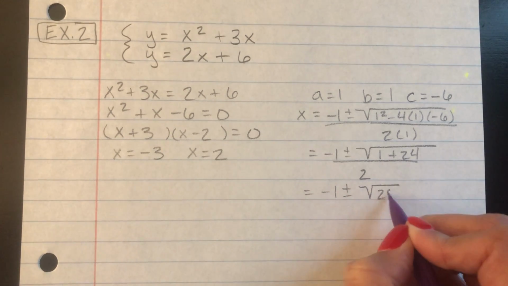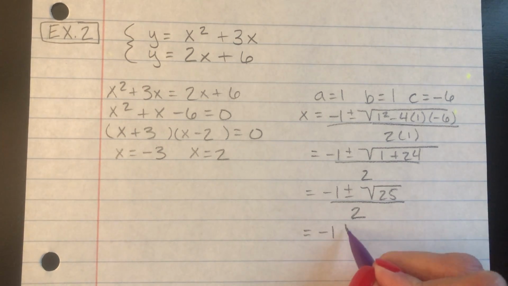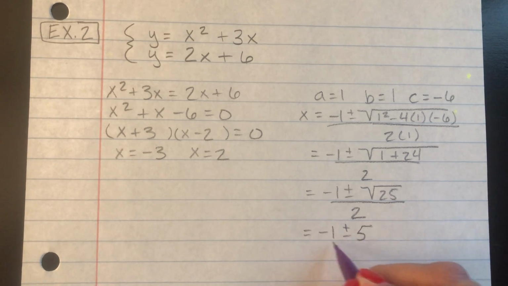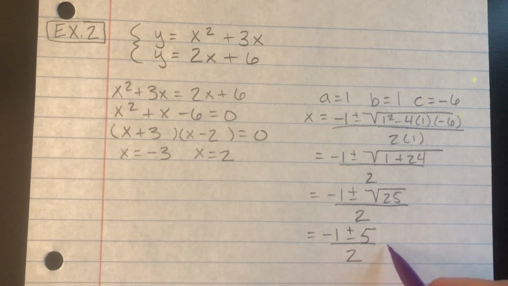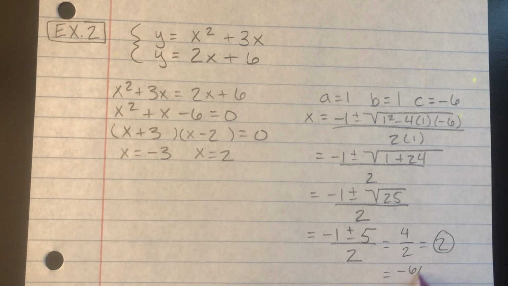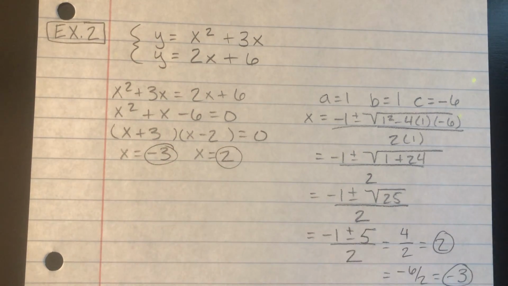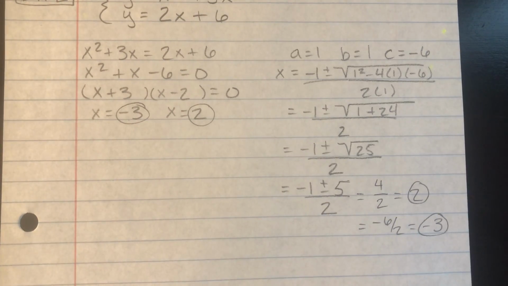As you can see, the quadratic formula takes a little bit longer than factoring. All right, so now I'm ready to simplify it down. -1 plus 5 is 4, so 4 divided by 2 is 2. And then -1 minus 5 is -6, divided by 2 is -3. So you could see you get the same answers, -3 and 2, just two methods of solving. All right, remember, you don't have to do both methods, just choose one and go with it.